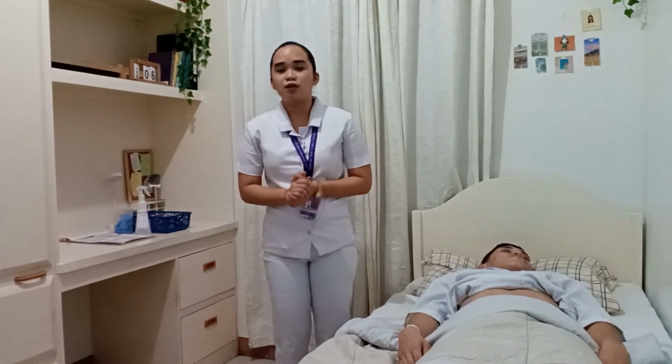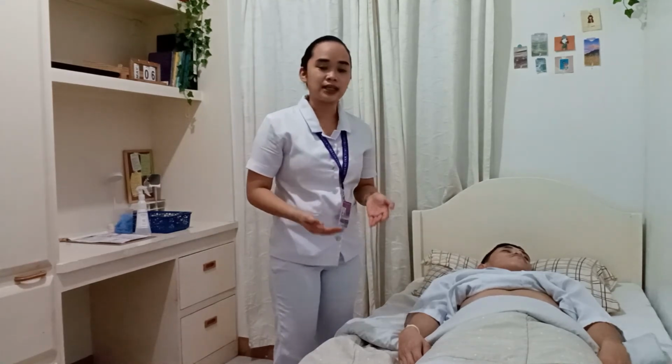Okay. So now to test for Murphy's sign or to test for cholecystitis. Press your fingertips at the liver border at the right costal margin and ask the client to inhale deeply and note for any increase in pain felt and tenderness.